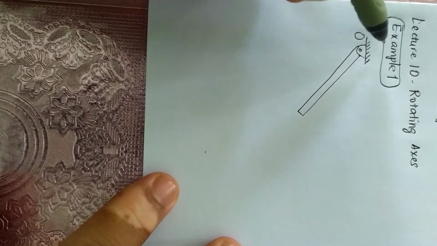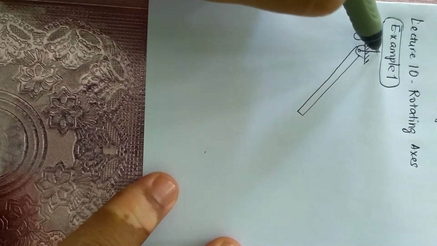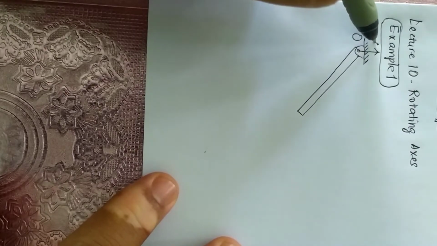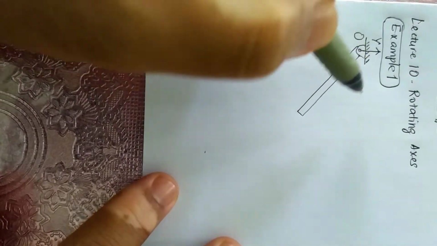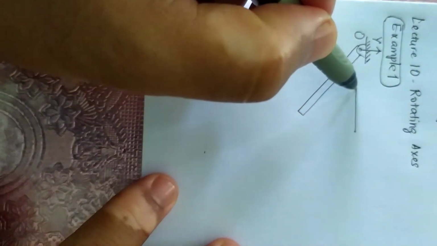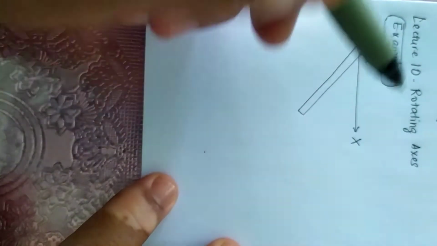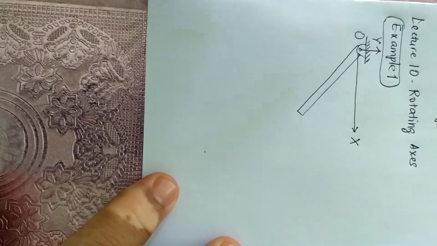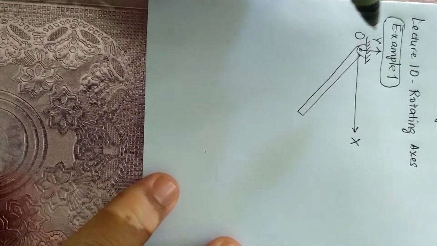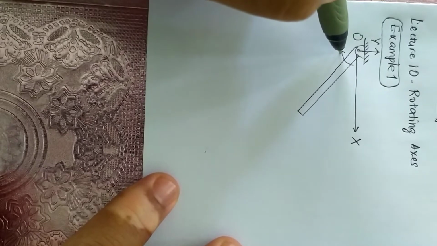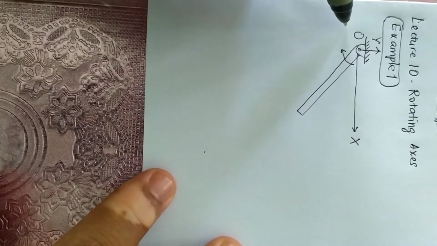Okay, and we put a global coordinate system, the vertical as Y and the horizontal as capital X, and at this moment this bar is rotating at 3 radian per second clockwise.